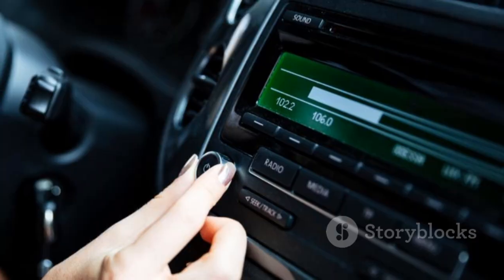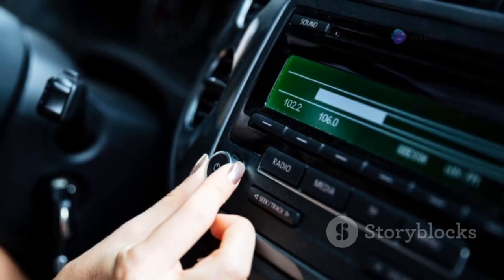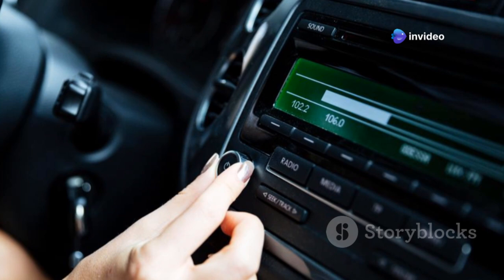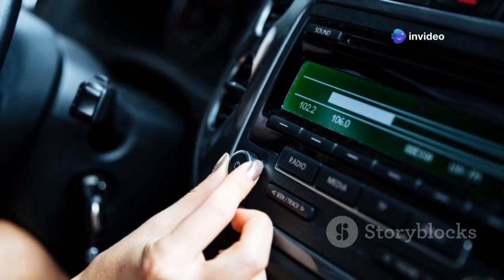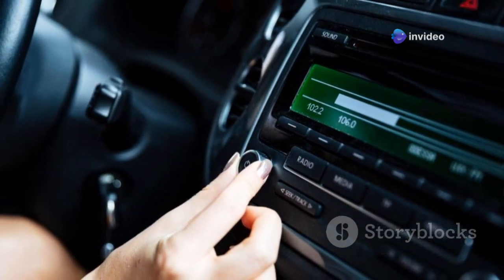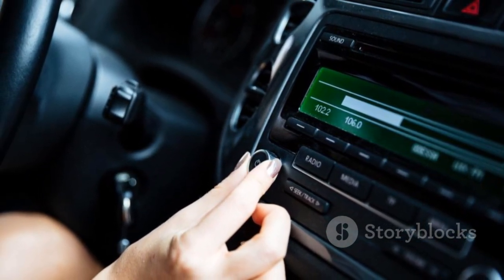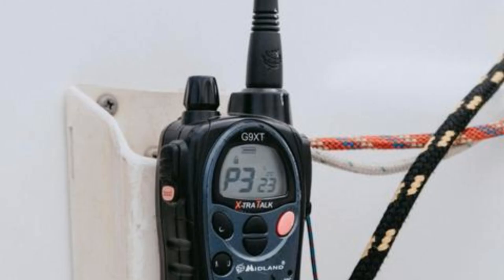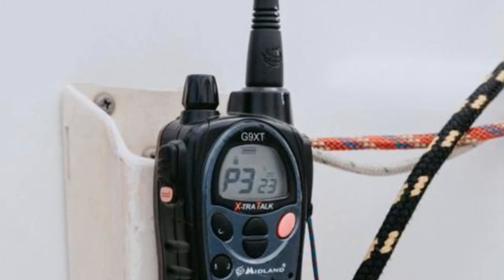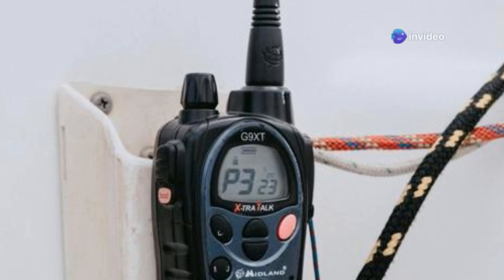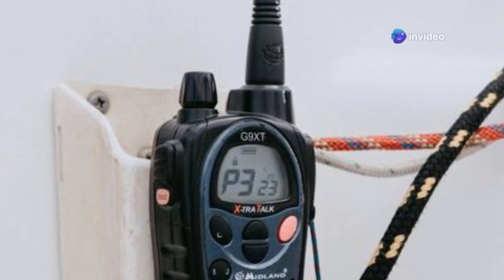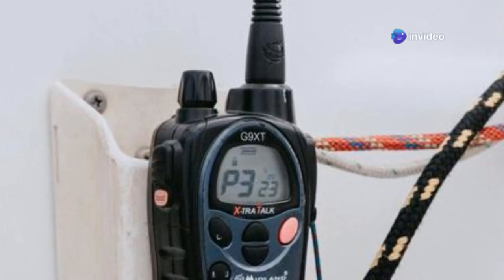DCS, or Digital Coded SQUELCH, is similar but uses digital codes instead of tones. These digital codes provide an even more secure method of filtering communications, as they are less susceptible to interference and eavesdropping. It's like having a more secure password for your radio conversations. With DCS, you can ensure that your communications remain private and protected from unauthorized listeners.